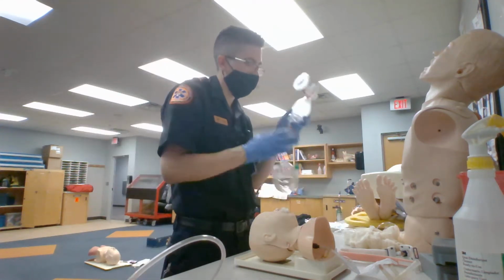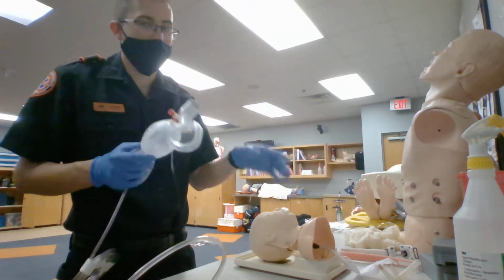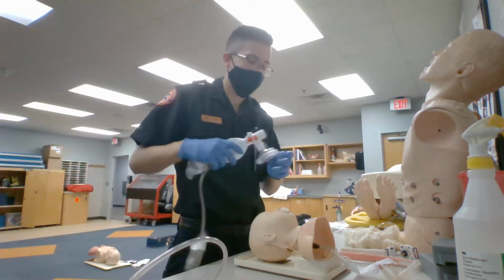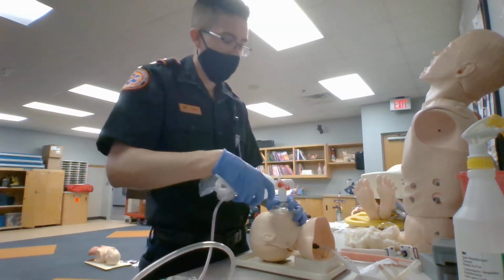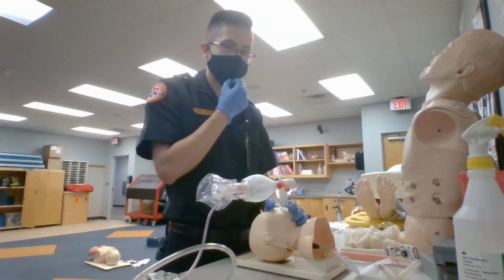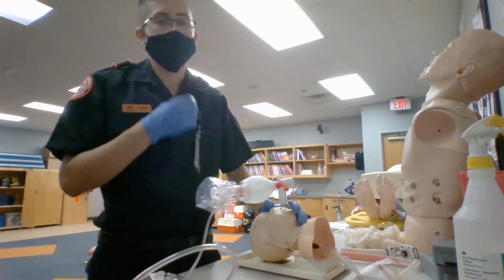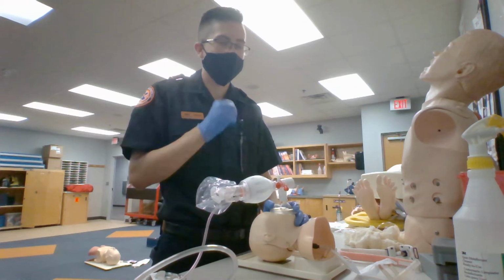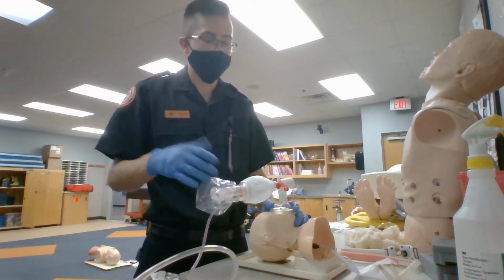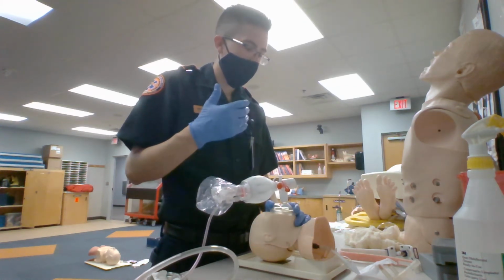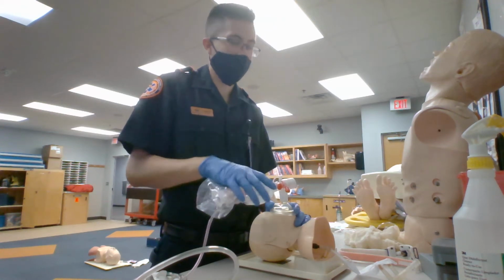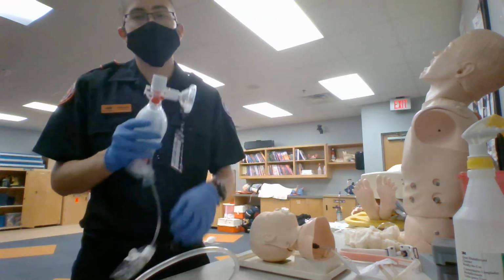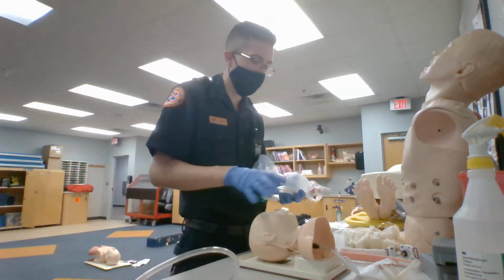I'm also going to connect my BVM to oxygen, connect my patient to a SpO2 monitor, and I am going to be ventilating my patient 10 to 12 times a minute. My goal is to pre-oxygenate my patient, meaning that I want to get their SpO2 above 94%. My goal is 100%, to allow for whenever I am performing my intubation attempt, they have oxygen still going through their system.